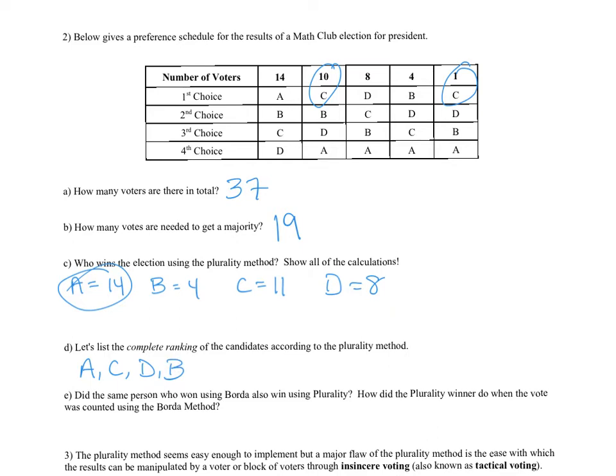Did the same person who won using Borda also win using plurality? So we have to figure out who wins using Borda in order to answer this question. How did the plurality winner do when the vote was counted using Borda? Okay, so to count using Borda, I'm going to put the points in the table like I did before.